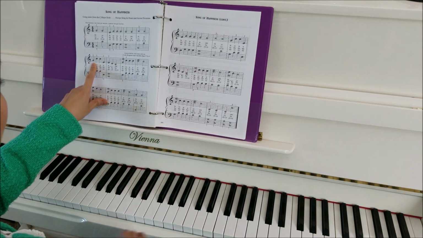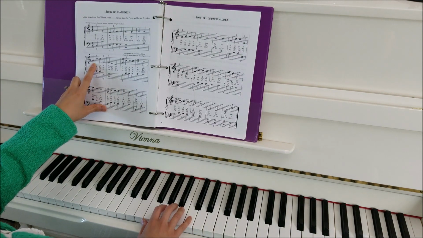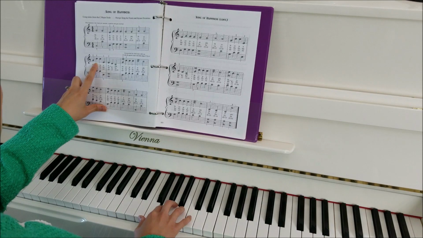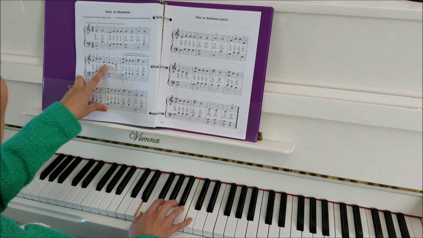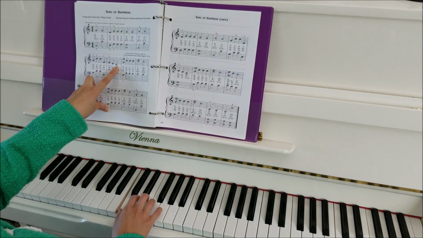So second finger on that treble clef G again. Here we go. 1, 2, 3, 4. 1, 2, 3, 4. 1, 2, 3, 4.